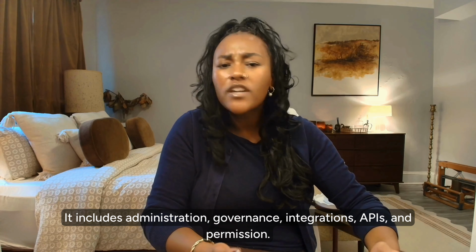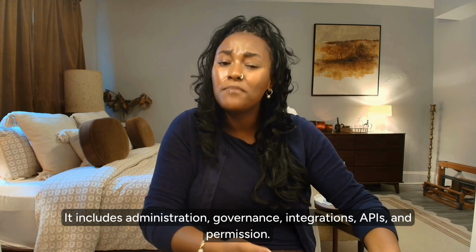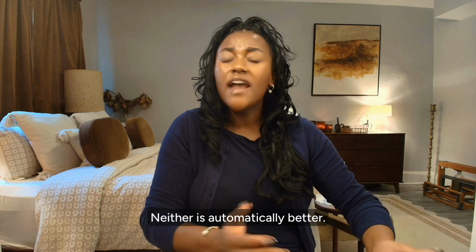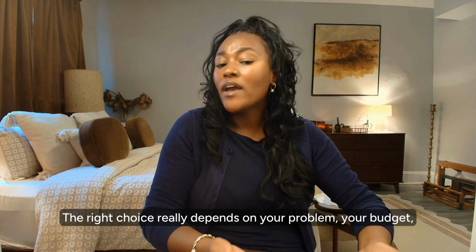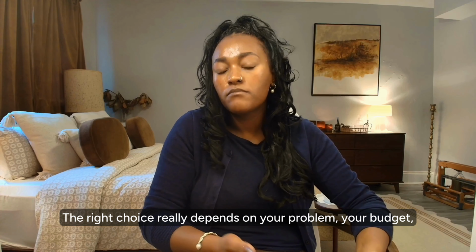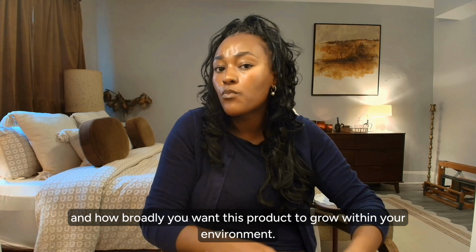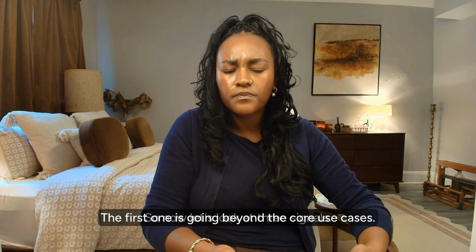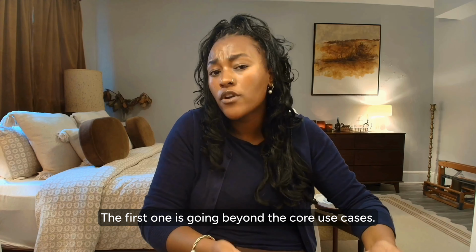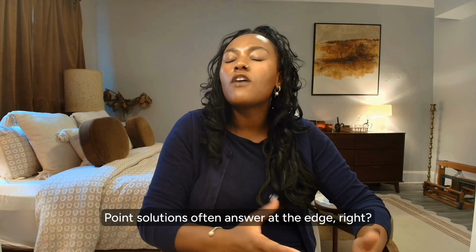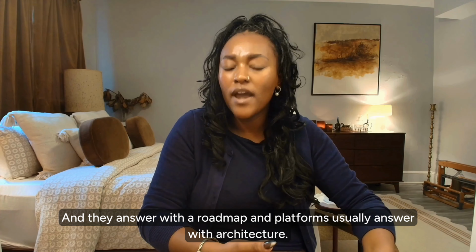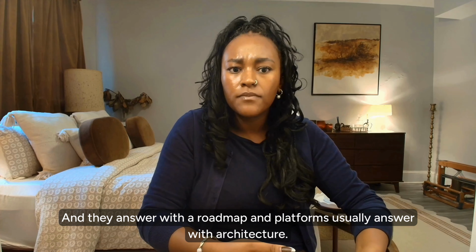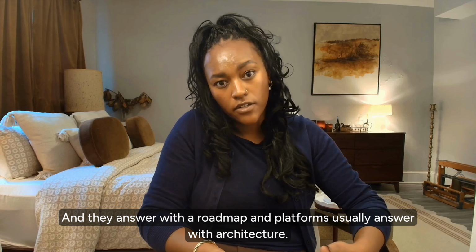It includes administration, governance, integrations, APIs, and permissioning. Neither is automatically better. The right choice really depends on your problem, your budget, and how broadly you want this product to grow within your environment. So now let's look at 3 signals. The first one is going beyond the core use cases. Point solutions often answer at the edge, right? And they answer with a roadmap. And platforms usually answer with architecture.